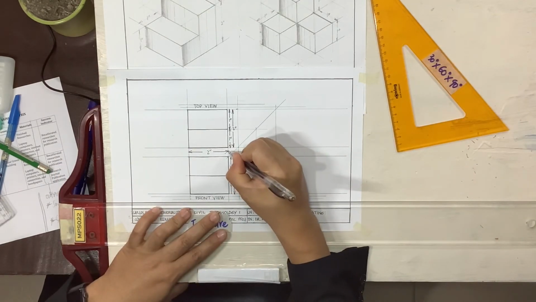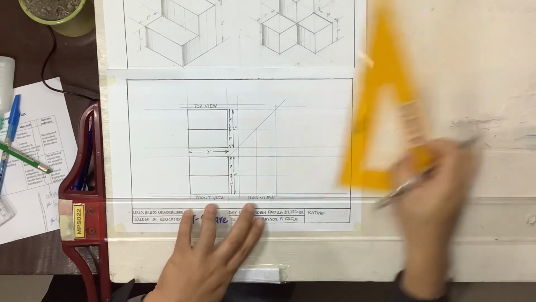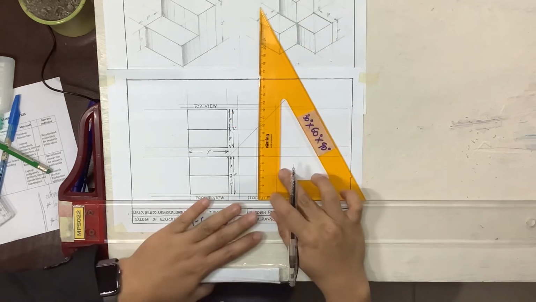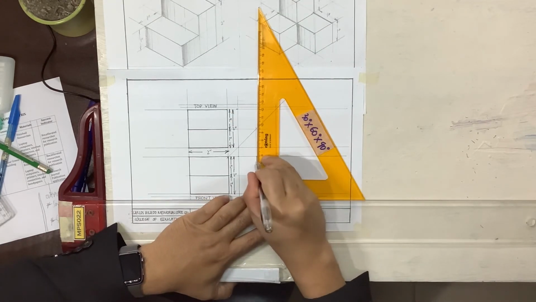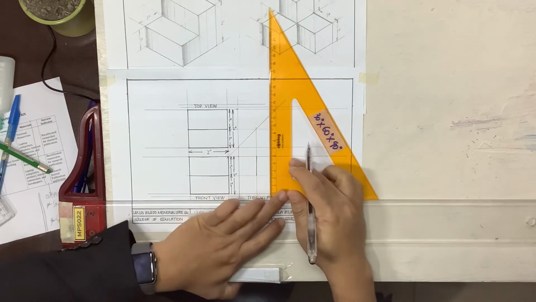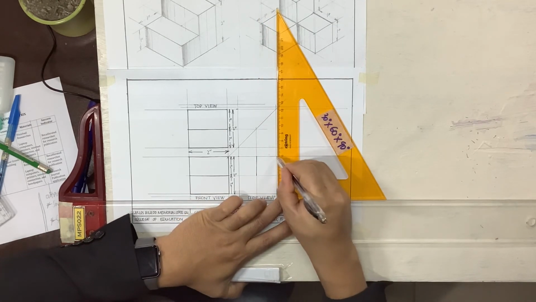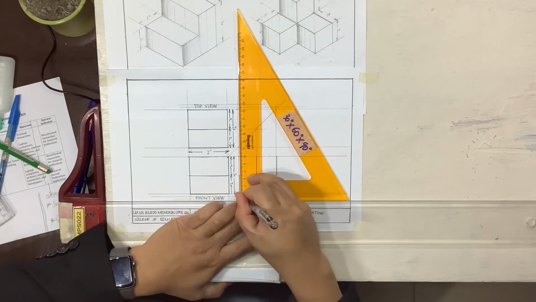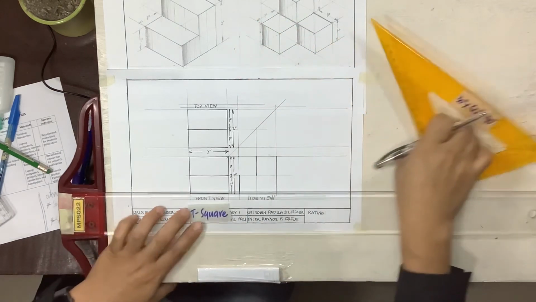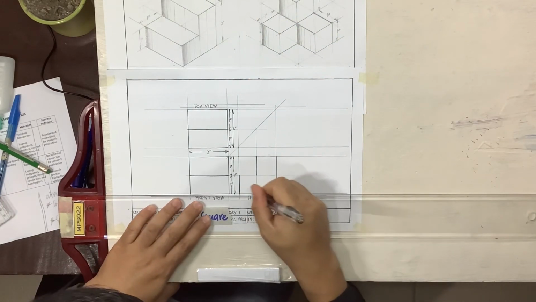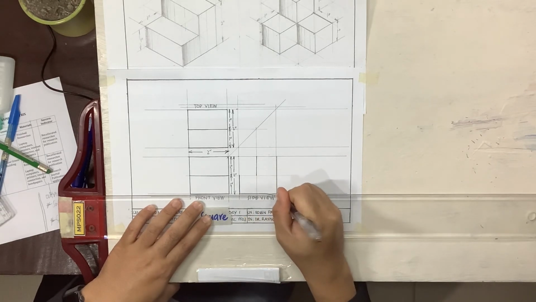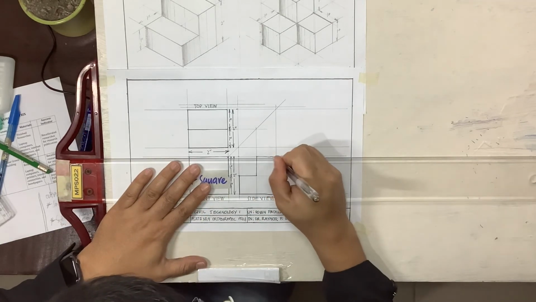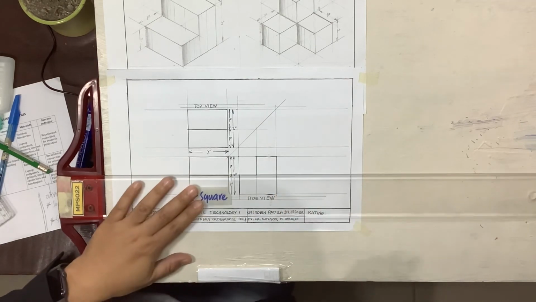Oh, make sure that you are really hitting the limit, or the correct limit of the object. So in here, it forms like an inverted letter L. So we begin with the vertical lines. Okay, and another one in here. And the last one would be the horizontal line. Okay. And also the dimension. Okay.